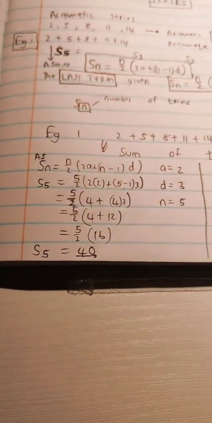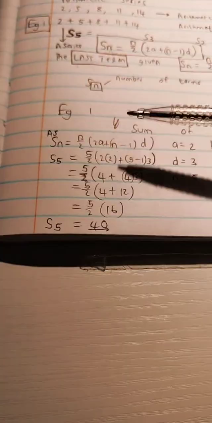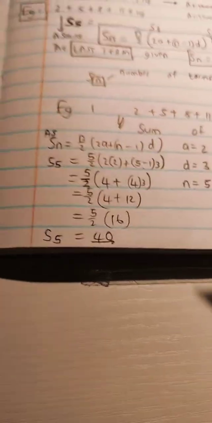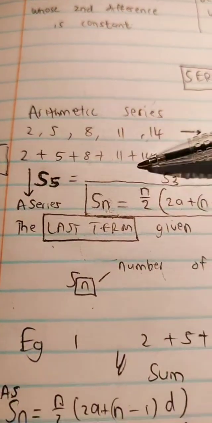It is true. The formula works. So the formula is legit, right? Because practically the addition does lead to 40. Formally, it leads to 40.